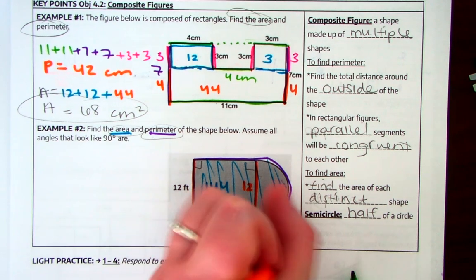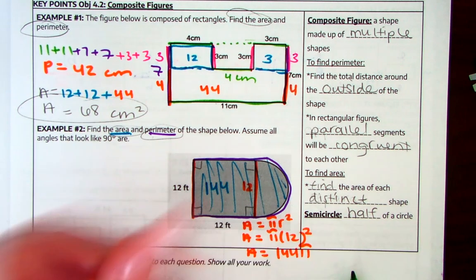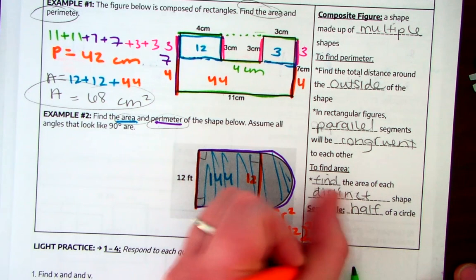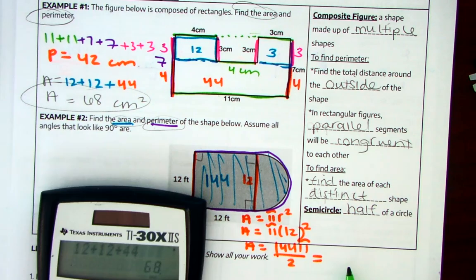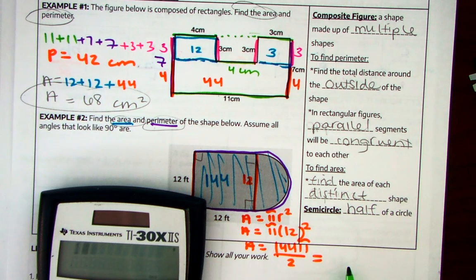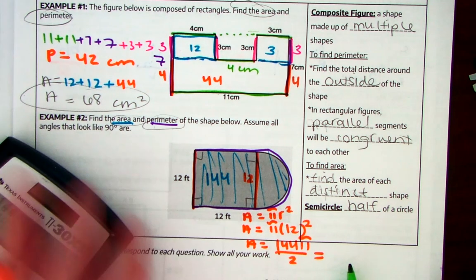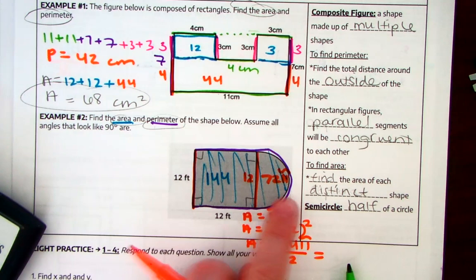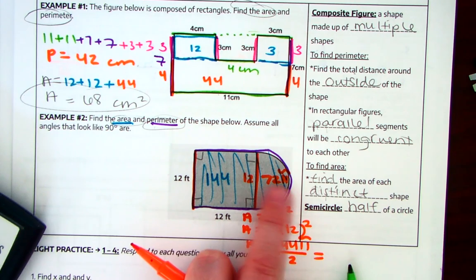Area is going to equal 144 pi. 12 squared is just 144. Now I'm going to divide that by 2, because I'm only dealing with half a circle, a semicircle. So 144 divided by 2 is 72 pi. Notice I'm just leaving pi as the symbol. This just stands for 72 times 3.14.